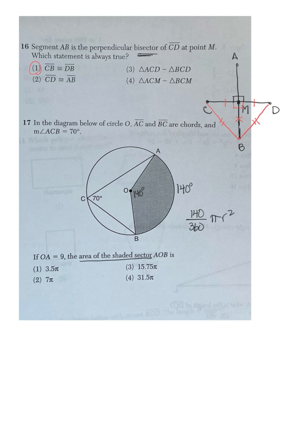So it's the section times pi r squared. Okay, all right, and then we're just going to do 140 over 360 pi, and then I think they told us, here it is, the radius is 9. And you throw that in your calculator, and you are going to get choice 4.